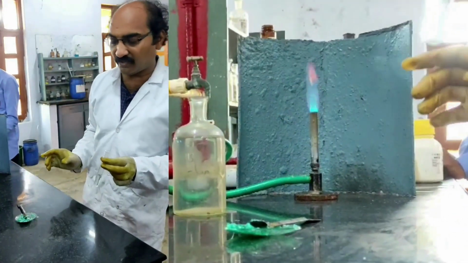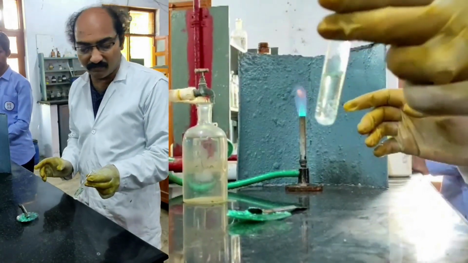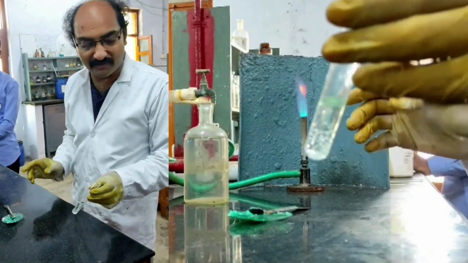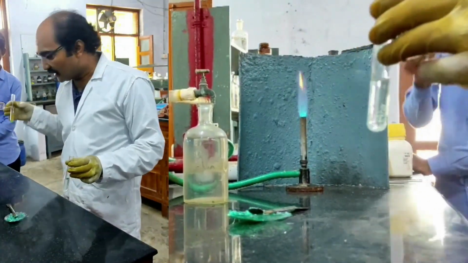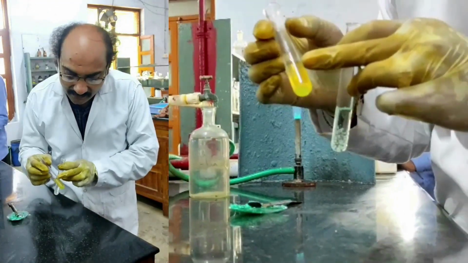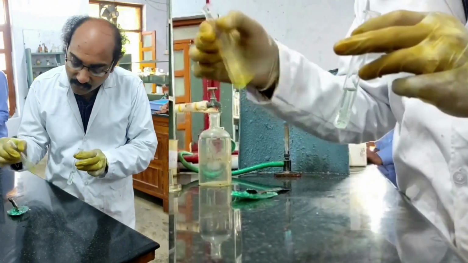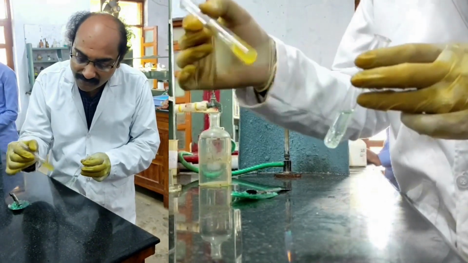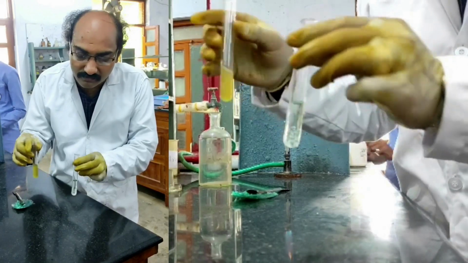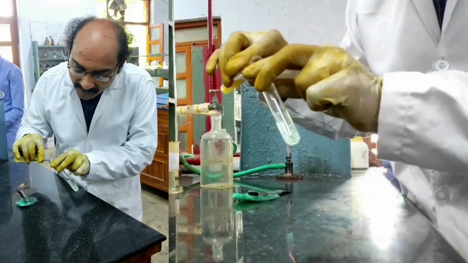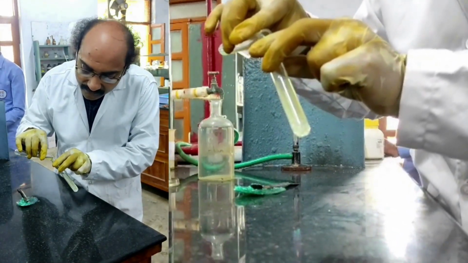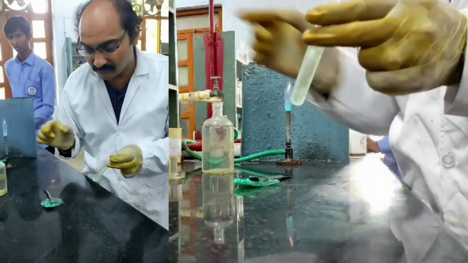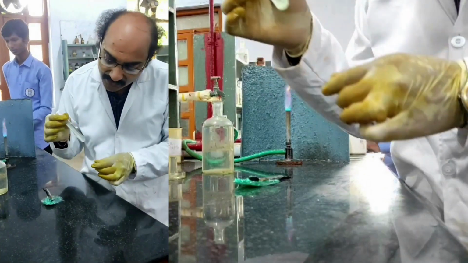Okay, I have taken sodium carbonate extract and neutralized it with dilute sulfuric acid. Now I am adding freshly prepared ferrous sulfate solution to this. I have taken ferrous sulfate and added enough amount of water, and now I am shaking to get freshly prepared ferrous sulfate solution. I am adding this to the neutralized extract. So I have added. Now I have to add concentrated sulfuric acid along the walls of the test tube.